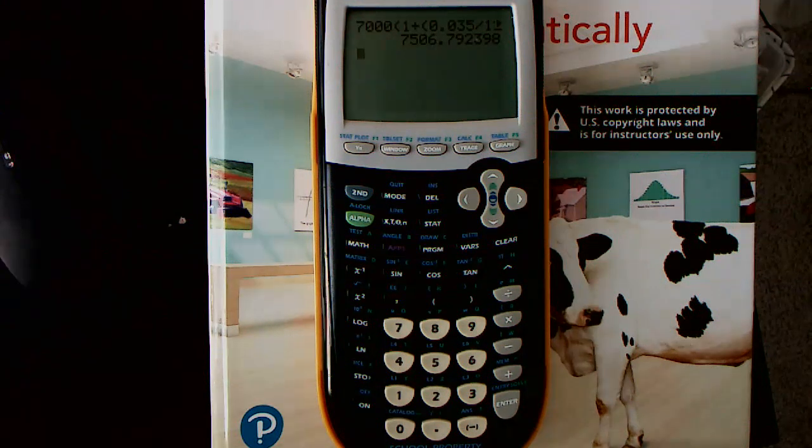So in the beginning you invest $7,000. So in 2 years you will have $7,506. So in 2 years you have over 500 gain. Yeah, every year you have over 250. That's pretty good. So that's the first method. Of course, if you want to manually evaluate the expression, no problem. It's really your option. It's really your choice.